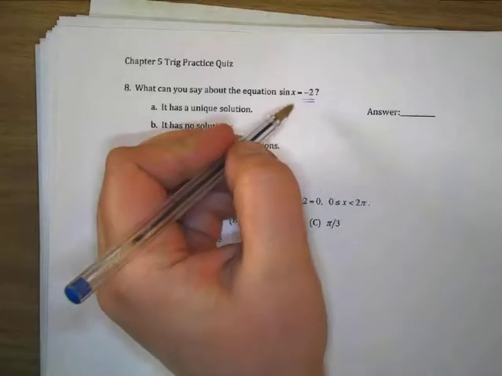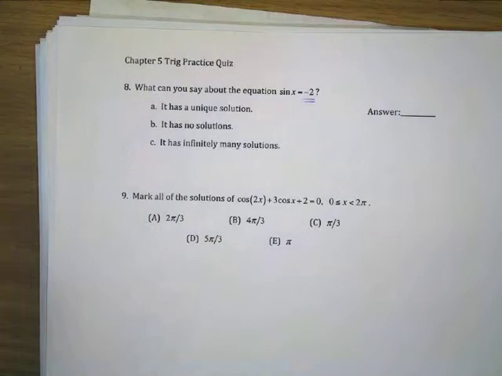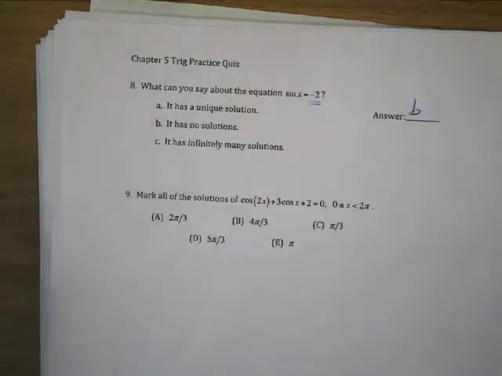Because sine and cosine max at 1 and min at -1. Well, this is at -2. So if you drew that wave, would it ever cross? No. So your choice here would be B, no solutions.